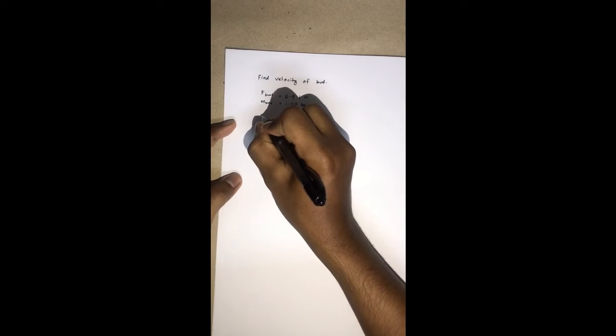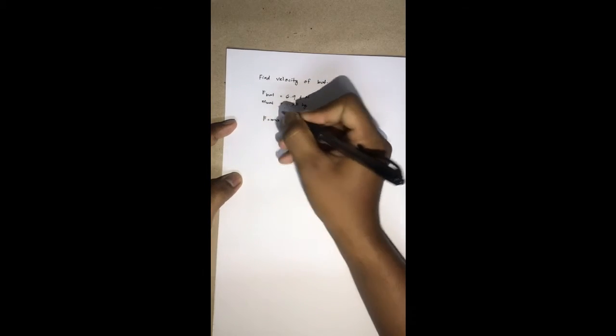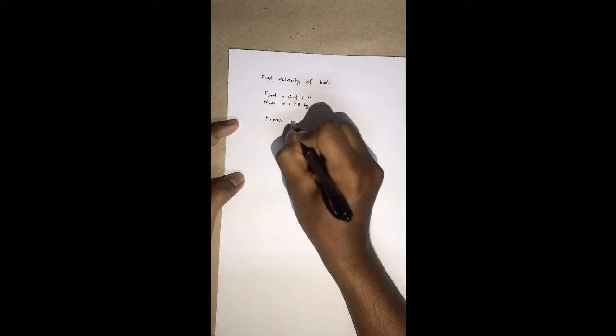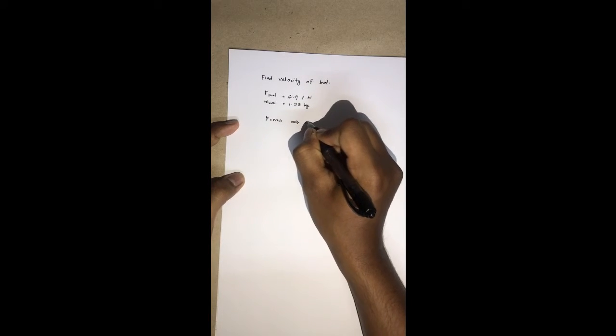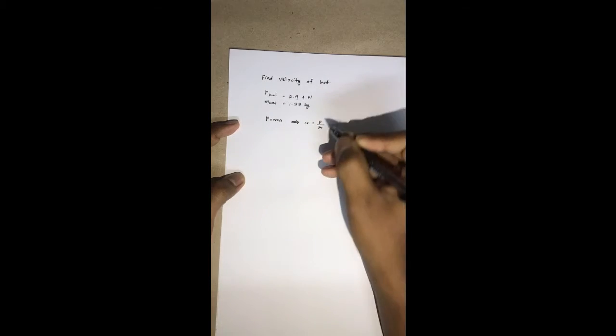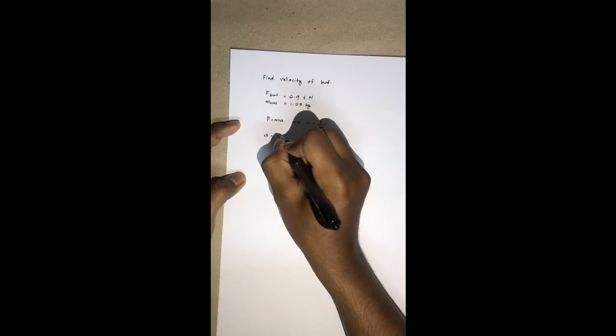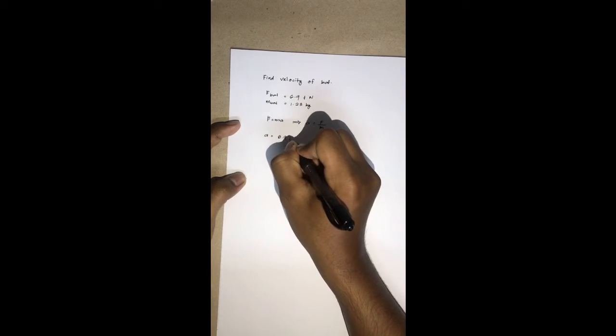From the force on the bat, we can get the acceleration. Transform this formula to a equals F divided by mass.